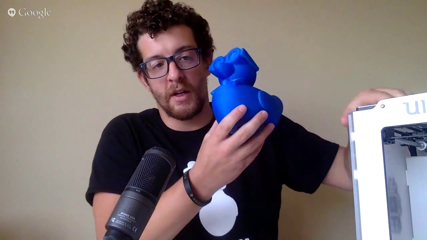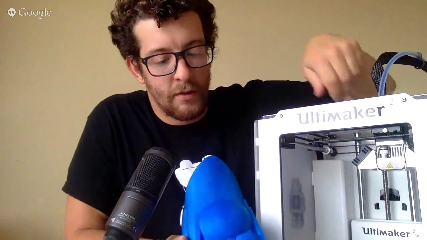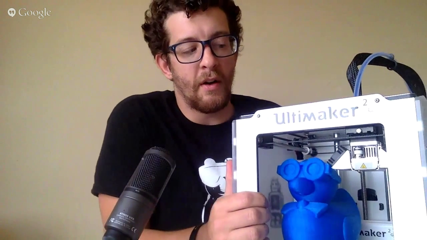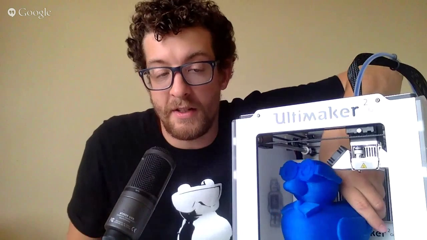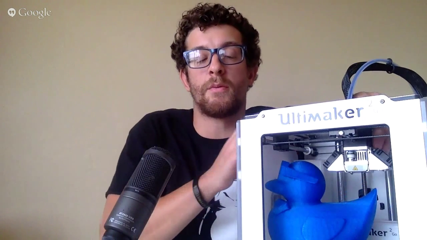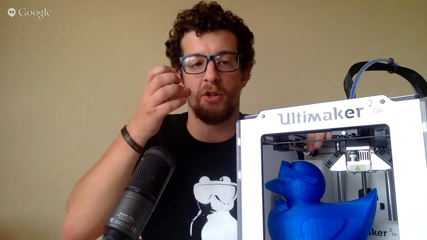Let's take my little ducky example. Take my little duck here, put him in the printer. If this isn't adhered to the build plate and this is moving around, you can actually see here, it would knock my duck off the print bed. The printers, while they're getting better, aren't smart enough to know that they're now printing in thin air. So you really want your print to stay in the original position, otherwise it would be what we would call a failed print.